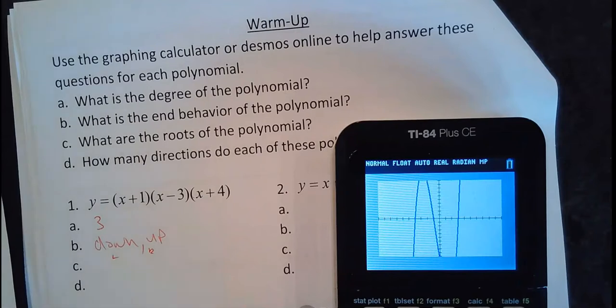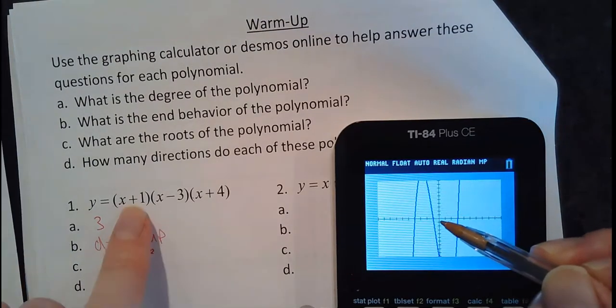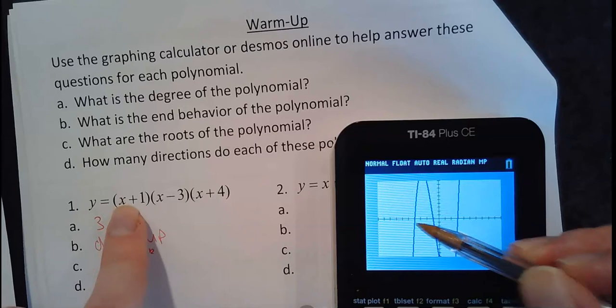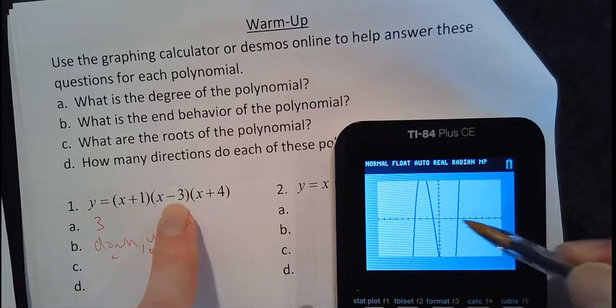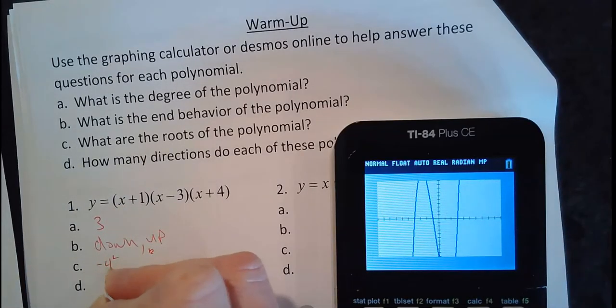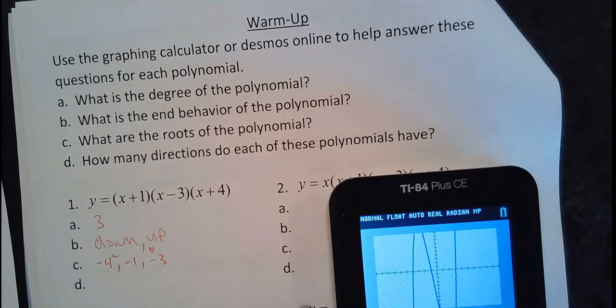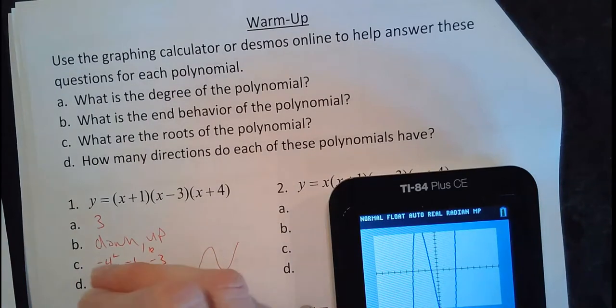Letter C, what are the roots? So if you look at this real quick, we'd also look over here. So it should be a -4, and it does cross at -4. It should be a -1, it does cross at -1, and it should be a 3. So -4, -1, 3. And then how many directions are on this polynomial? Well, it has this shape right here. So it has 1 direction, 2 directions, 3 directions.